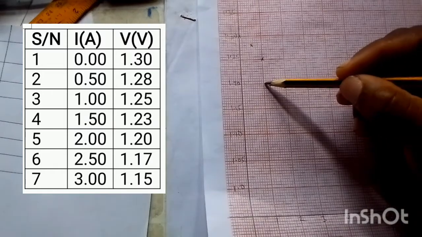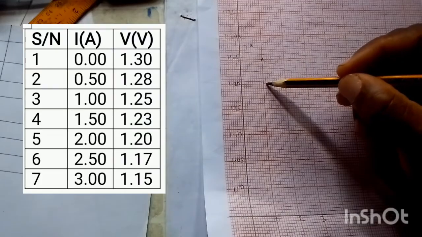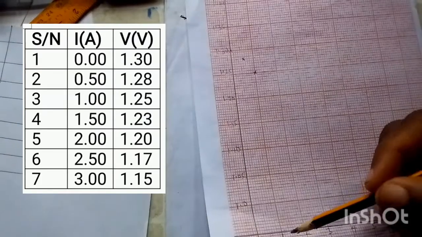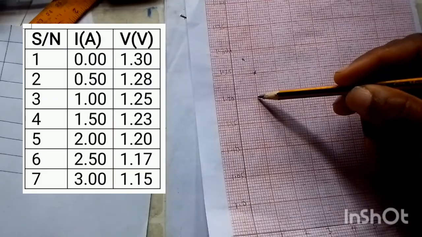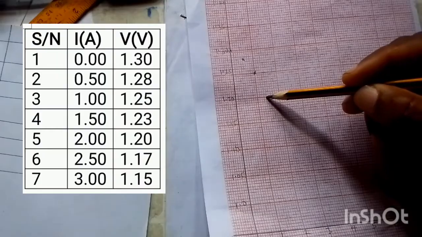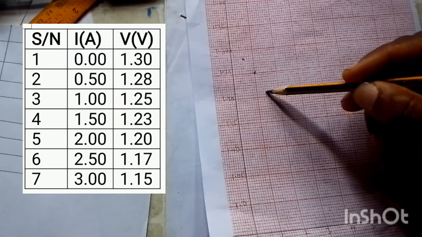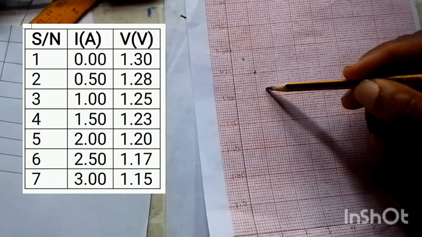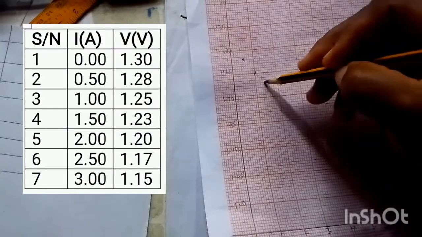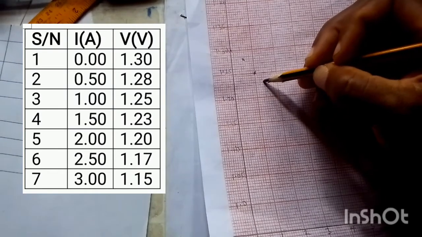Here is 1.1, 1.2, 1.3, 1.4, 1.5. Now I will trace it up here. Since here is 1.20 and I'm looking for 1.23, I will have 1.21, 1.22, 1.23. So here I am plotting this point.